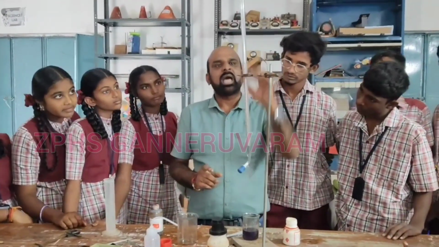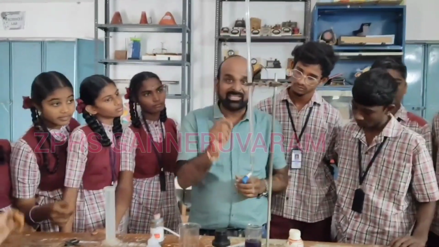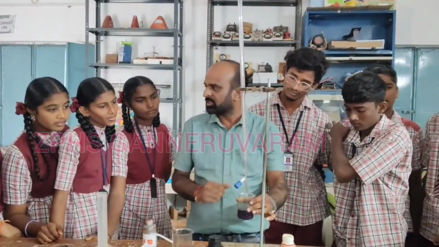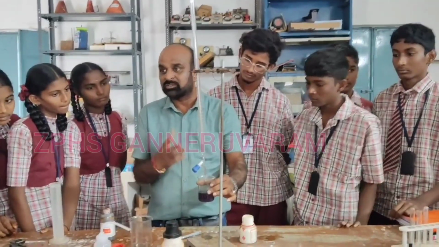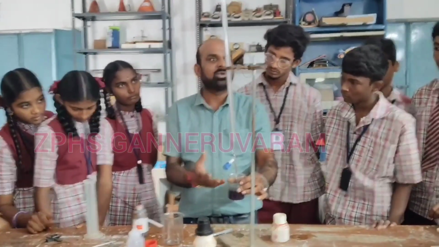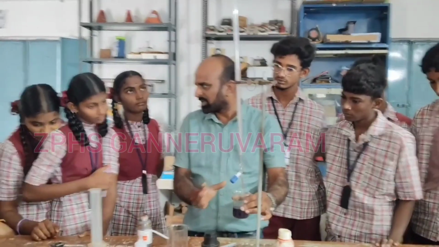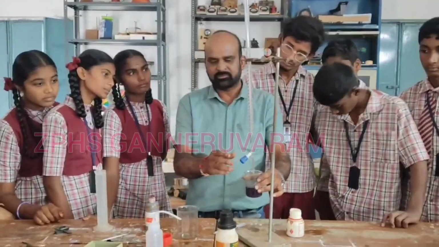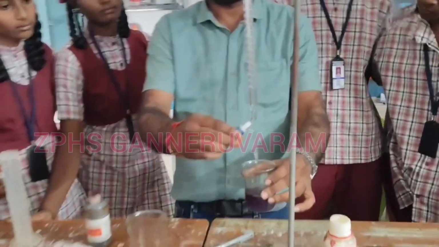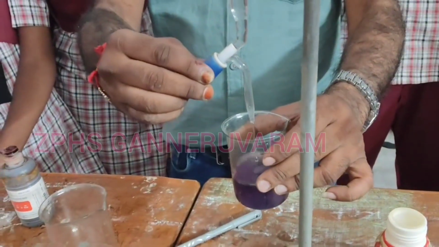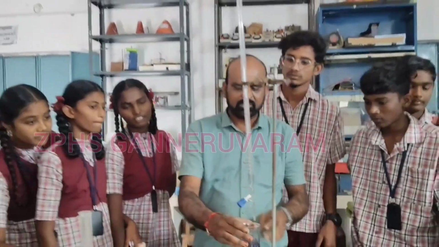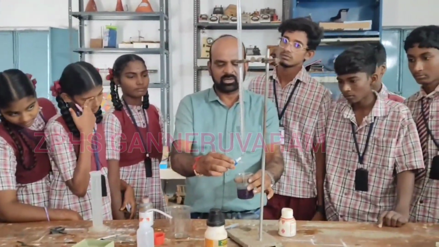So now I am doing the titration experiment, adding hydrochloric acid to this solution. What color will it change to, and how does the neutralization reaction take place? We can observe now. I am opening the stopcock of the burette. The hydrochloric acid mixes with the sodium hydroxide, and whether it changes to red color or not, you will see.